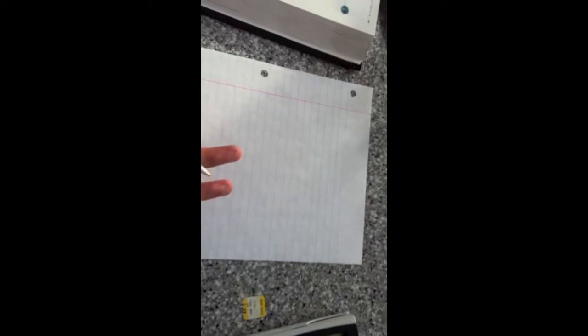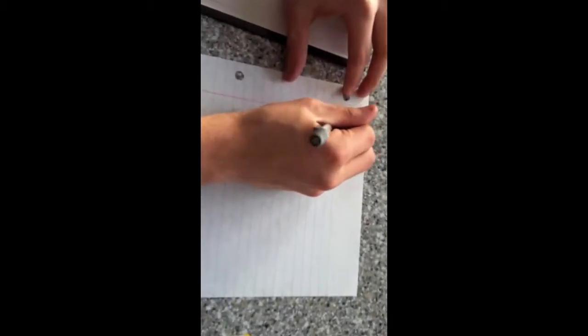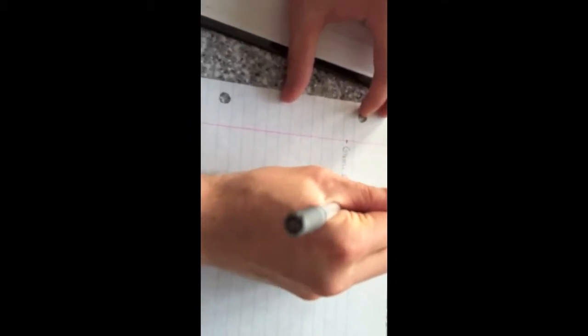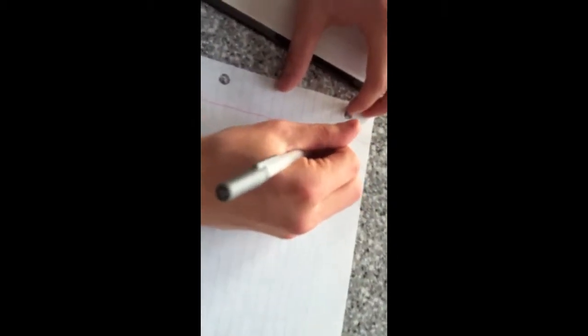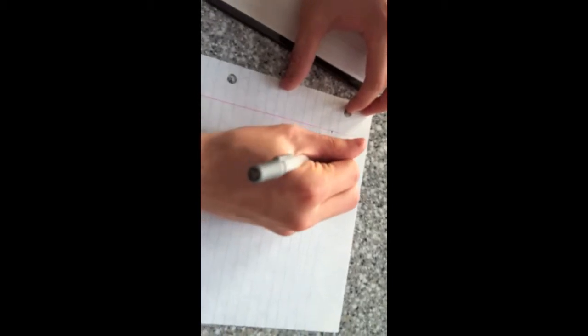Okay, here's the part we've all been waiting for, the math part. Okay, so first off, we are given the light bulb, here I'll write this down for you guys. The light bulb that we're using is 60 watts, which is the power, and the light bulb is 120 volts.